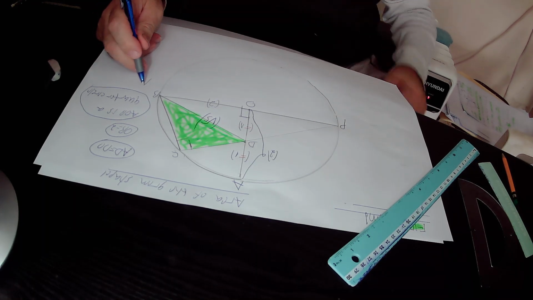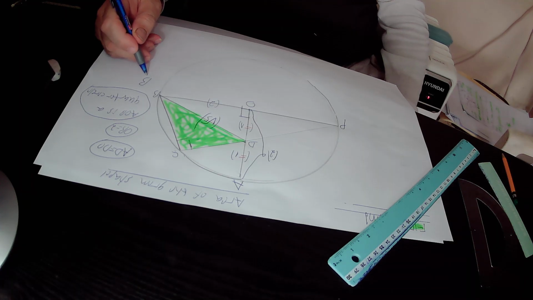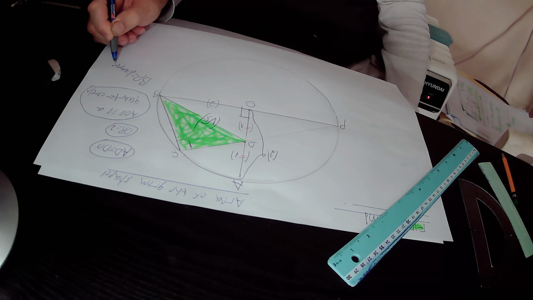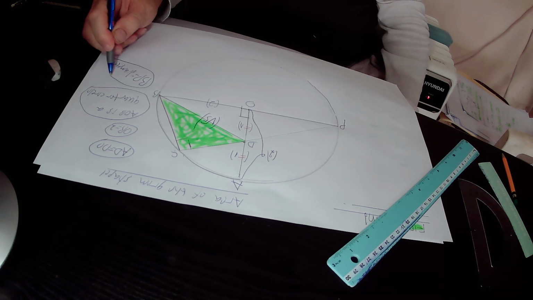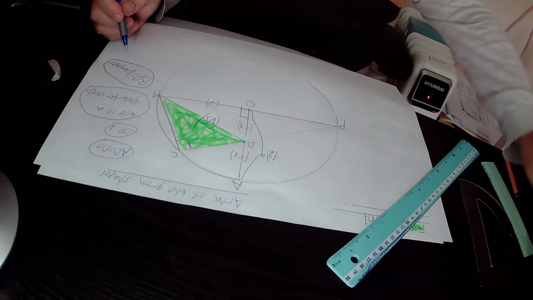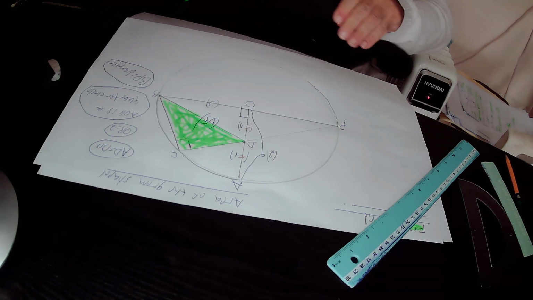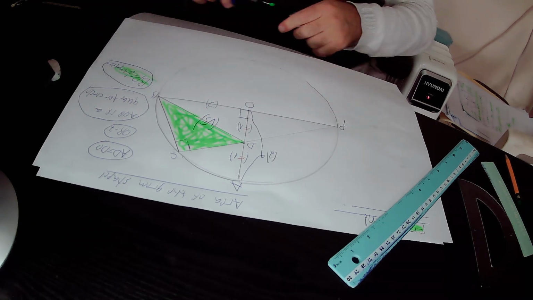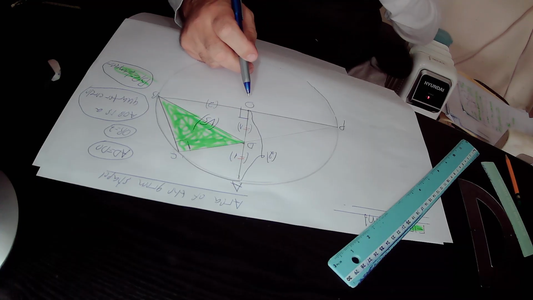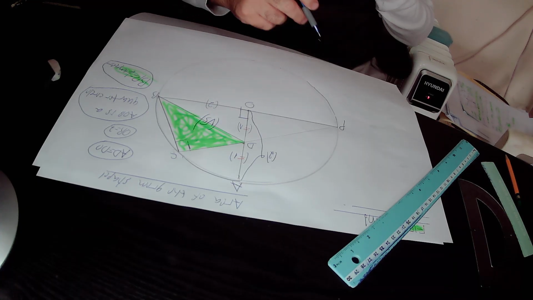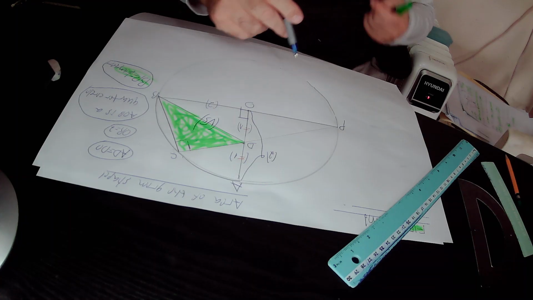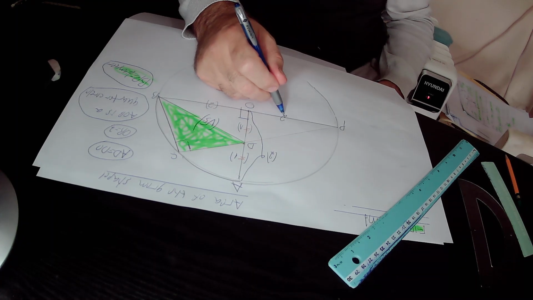So chord BP is the diameter of this circle. Point O is the center of the circle, point P is a point on the circle itself, therefore OP is the radius of the circle, equal to 2 units in length.